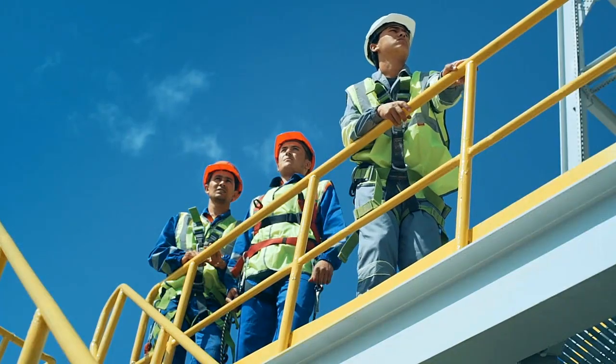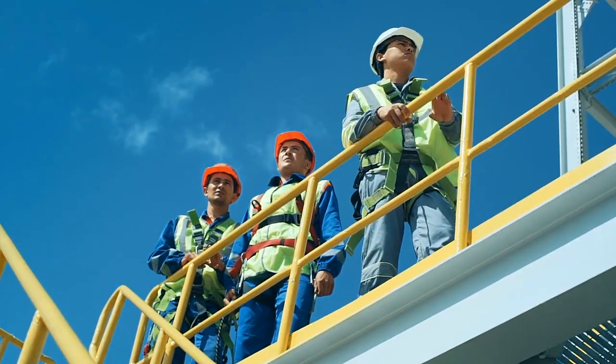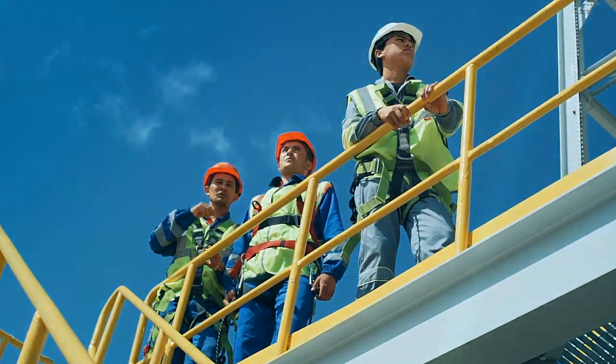With our breakthrough technology, you can optimize your crude oil processing for better quality products and increased profitability.